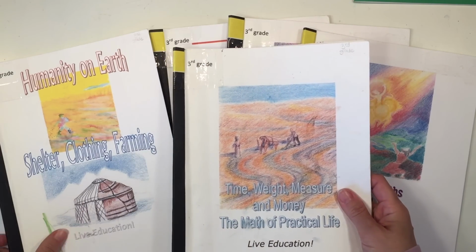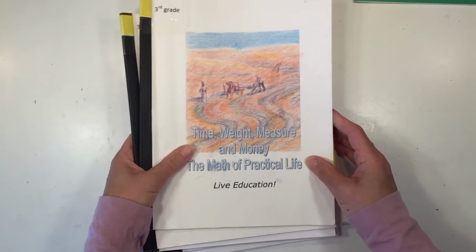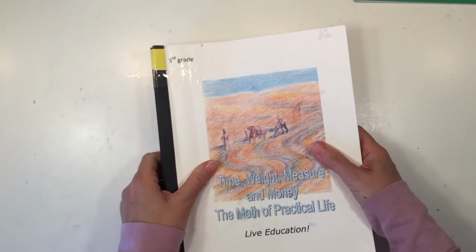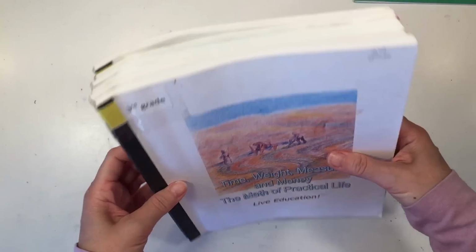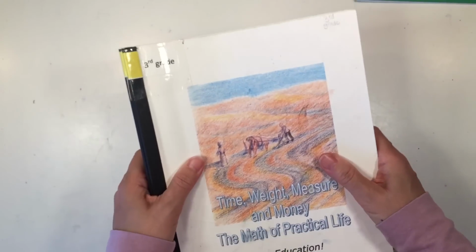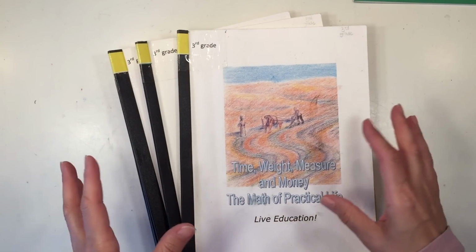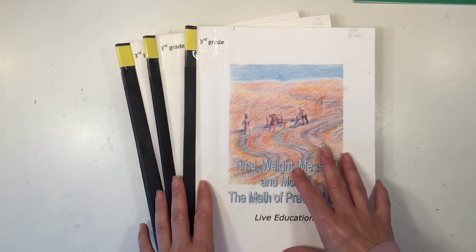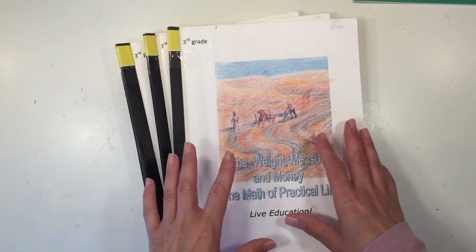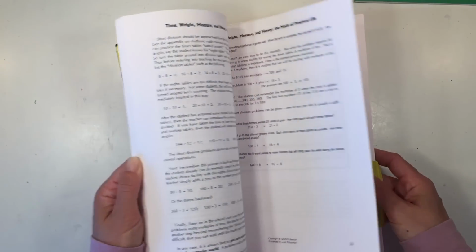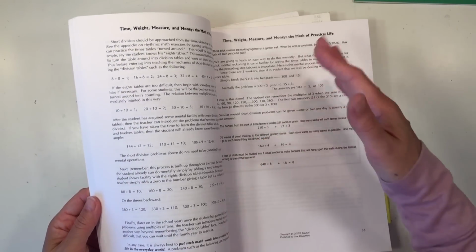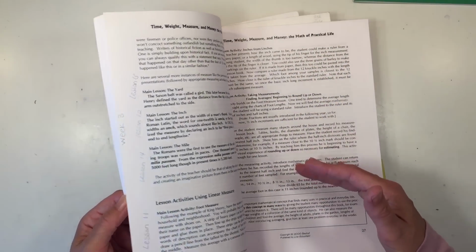Alright, so I'm going to show you really quickly the 6 books that come in the Waldorf 3rd grade curriculum by Live Education. You can see to begin with that they're quite small and you get 6 books. Now these books are the resource for the teacher in order to put together the lessons. It's sort of like a handbook for the teacher to create the lessons. This is not for the student to work through or to read on his or her own.